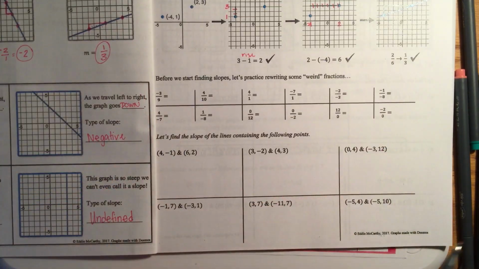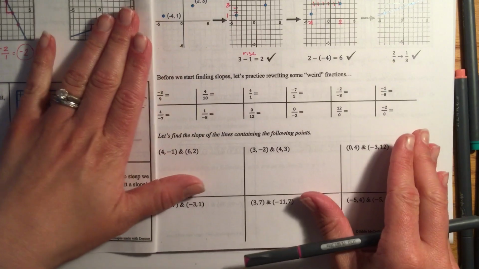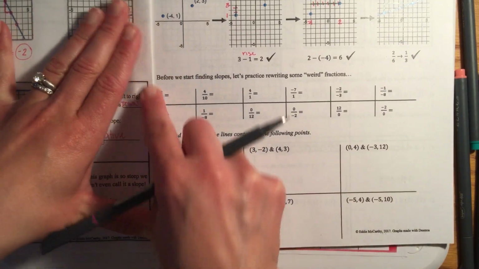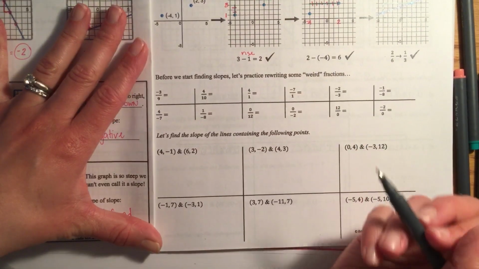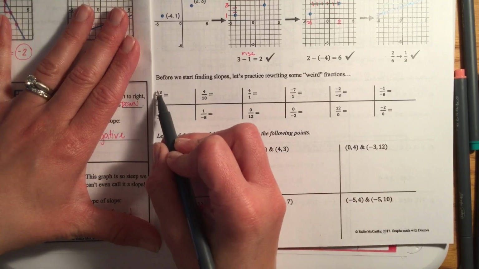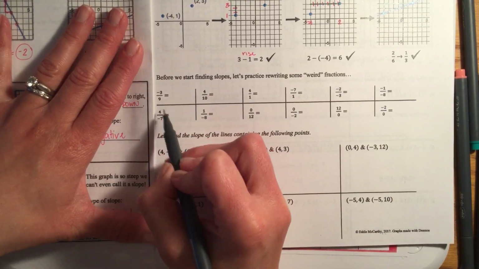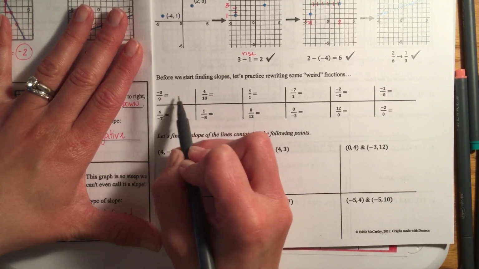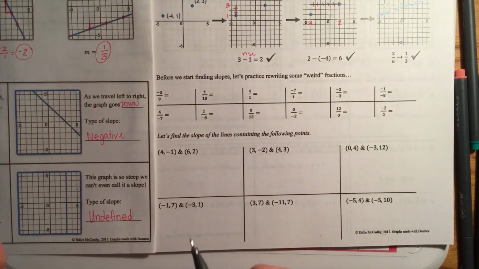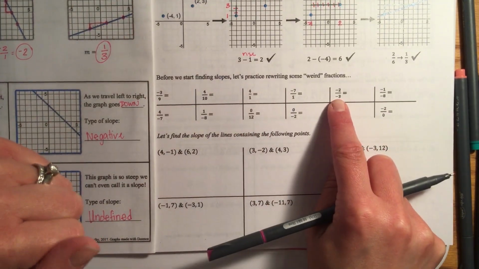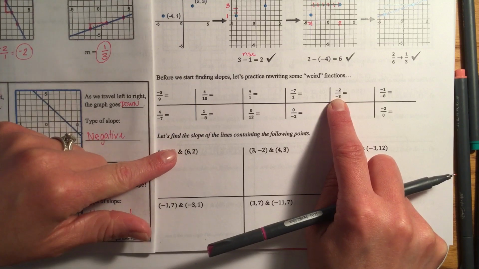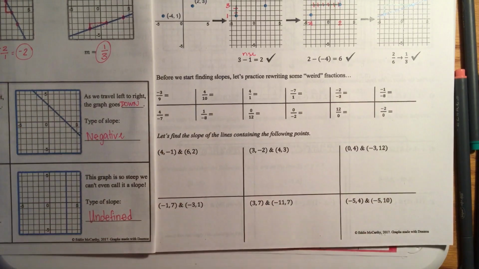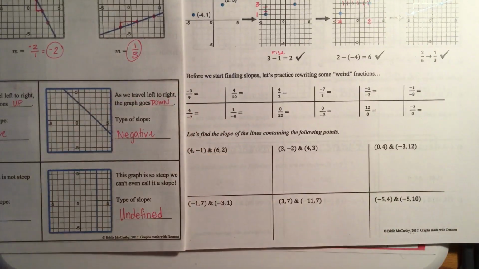Okay. So before we start finding the slopes, we're just going to practice reducing and dealing with some weird slopes. I get the question a lot of times, well, what if the negative is on the top or the bottom? It does not matter. If there's a negative anywhere, the whole thing is going to be negative. If both the top and the bottom are negative, like these ones, what happens? A negative divided by a negative is going to be positive. So we're going to start right here.